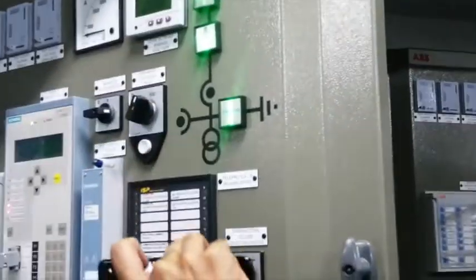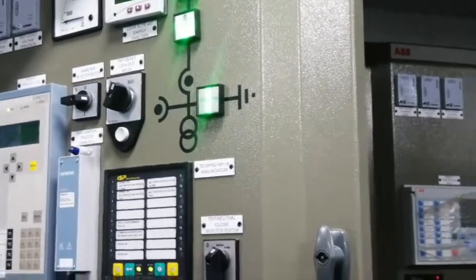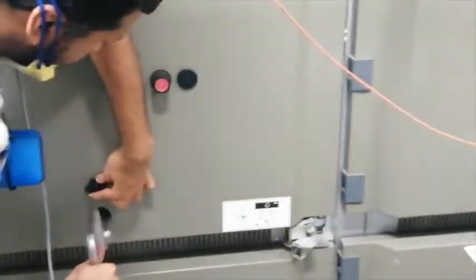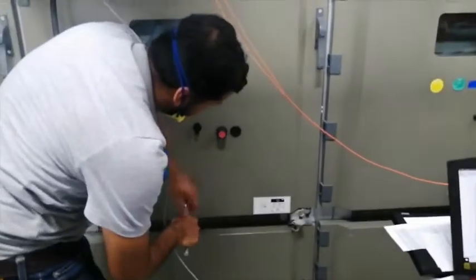Why is it so? Because the circuit breaker is racked down. As you can see, the circuit breaker is racked down. So I need to rack in the breaker also. On the 11 kV side, I need to rack in the breaker. Only then will I have the permission on the 132 kV side to close the 132 kV circuit breaker. So I will rack in the breaker.